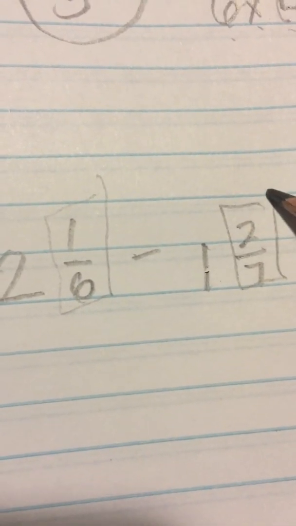2 1/6 minus 1 2/7. Okay, now the first thing to do is to isolate the fractions here and to find the common denominator. So we're going to isolate them, and isolate means to take them away from the whole numbers just for a while. We're not going to forget about the whole numbers, but we're taking them away for a while just to figure out the common denominator.